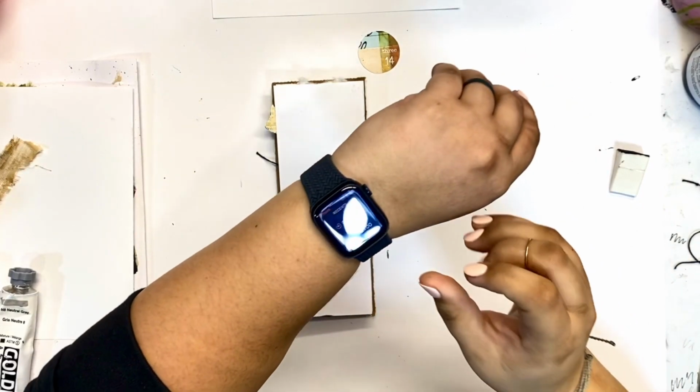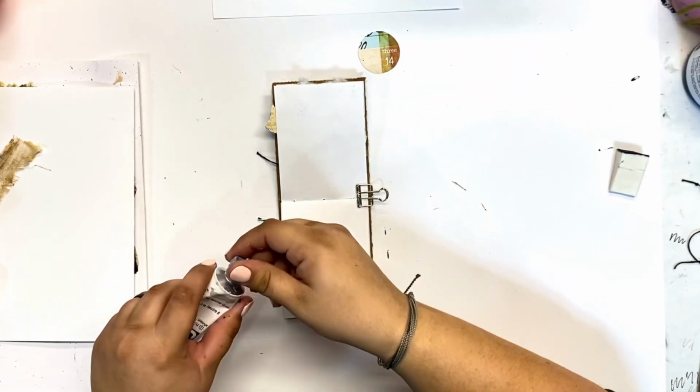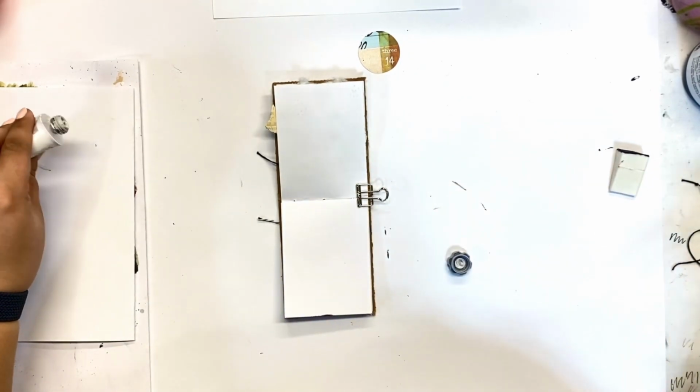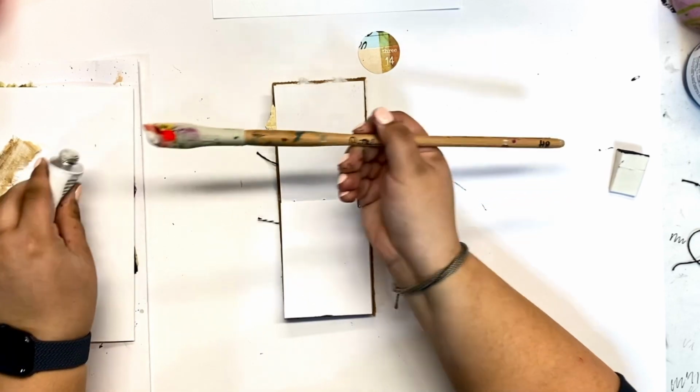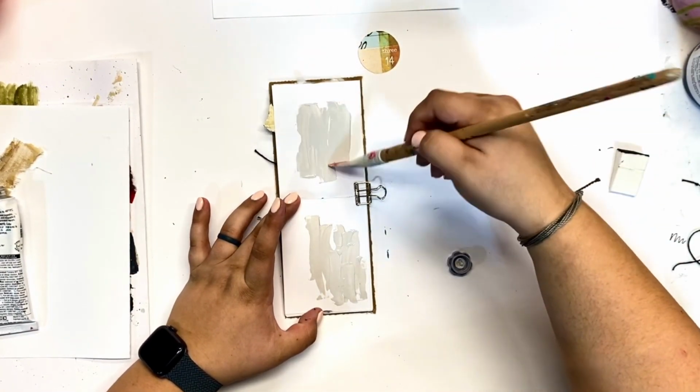Today is day 3 of the Ugly Art Club's 5-minute challenge. This is a free challenge that you can participate in. I will link all of their information down below. The prompt for today is 14. Now I'm a little confused on this prompt.